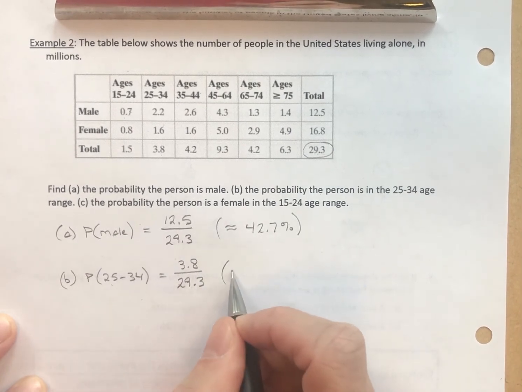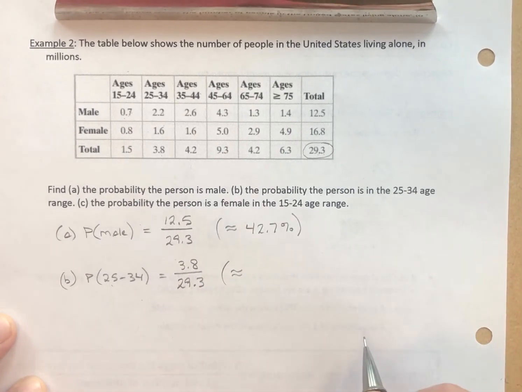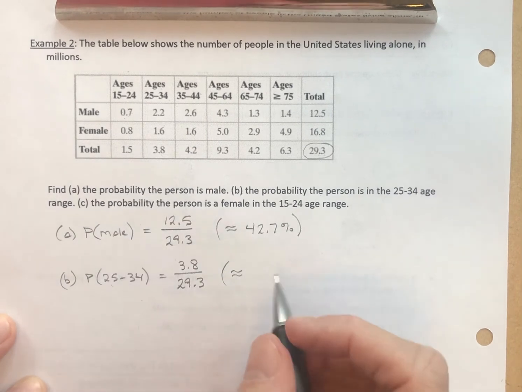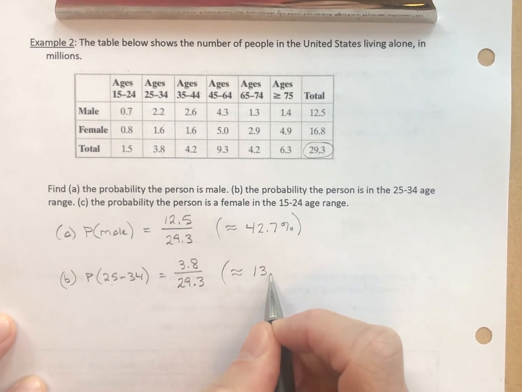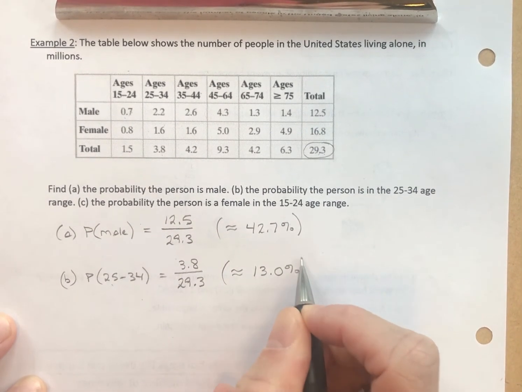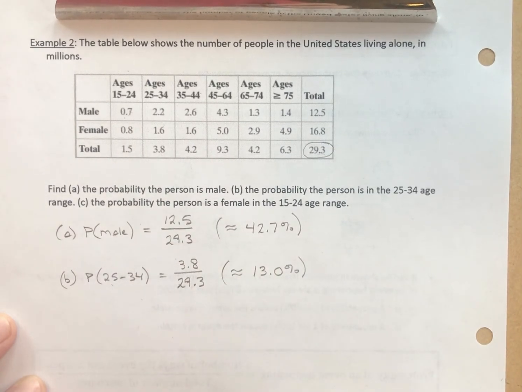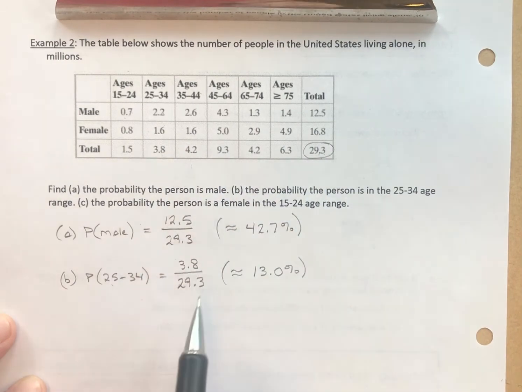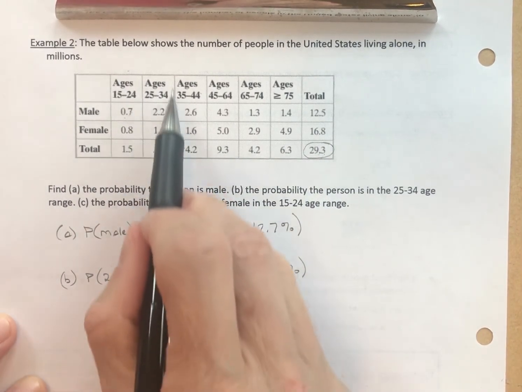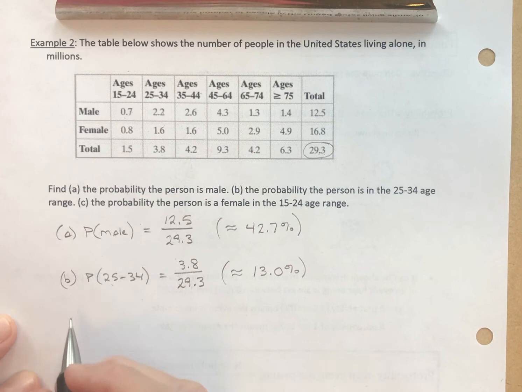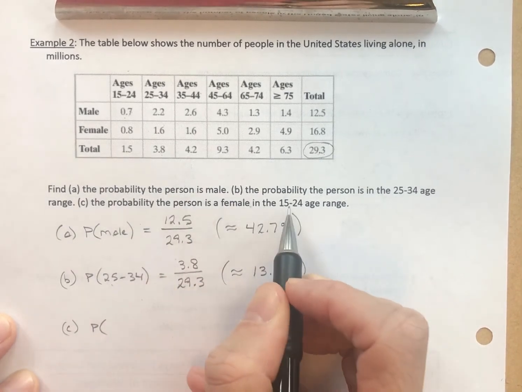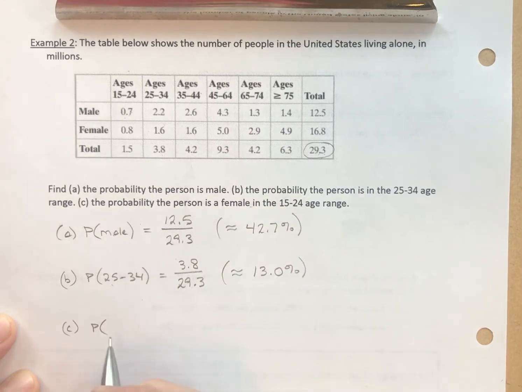And again, you'll more than likely see this expressed as a percent, because this fraction is a little more confusing to work with. I rounded it to the nearest tenth, and I got approximately 13%. 13% of this number of people living alone are in the age range from 25 to 34. And letter C, the probability the person is a female in the 15 to 24 age range.